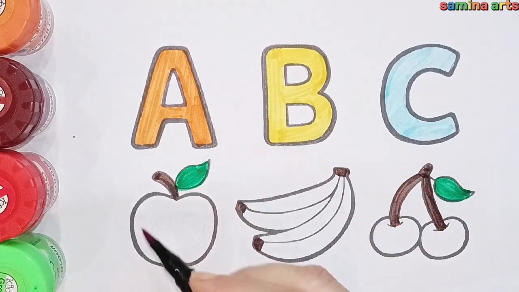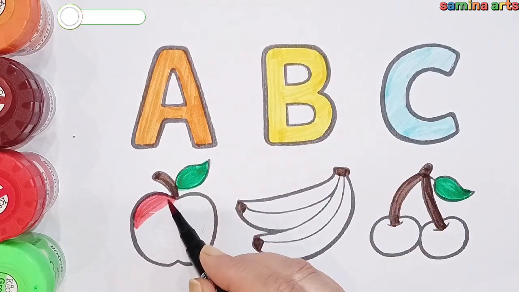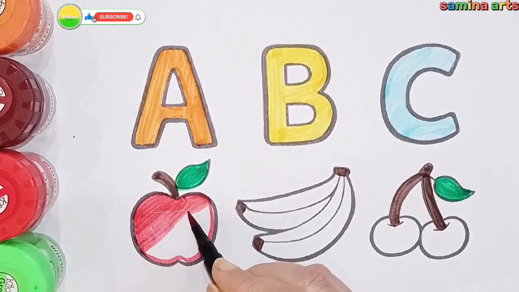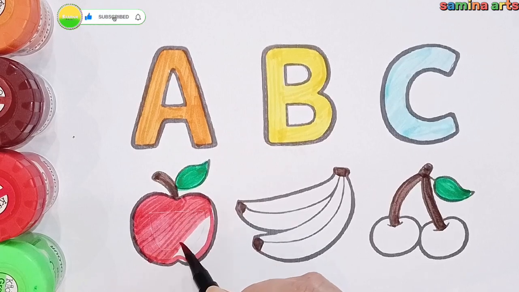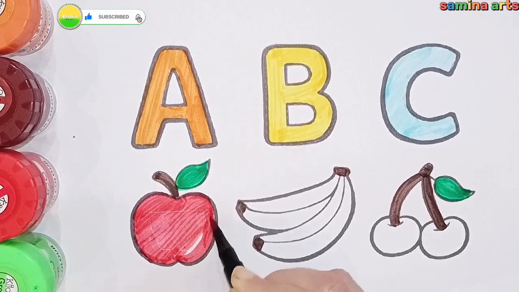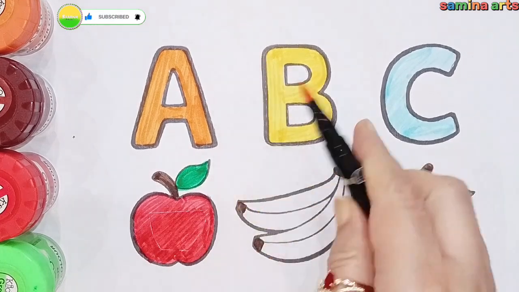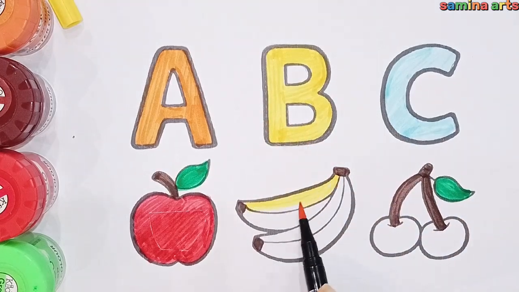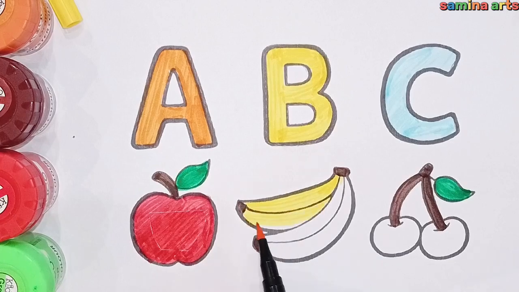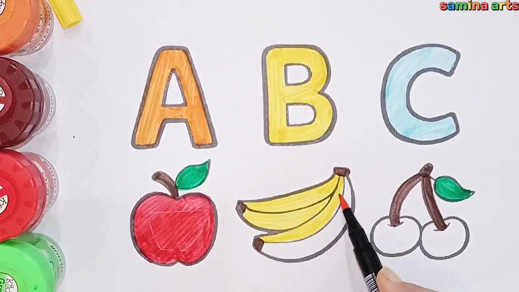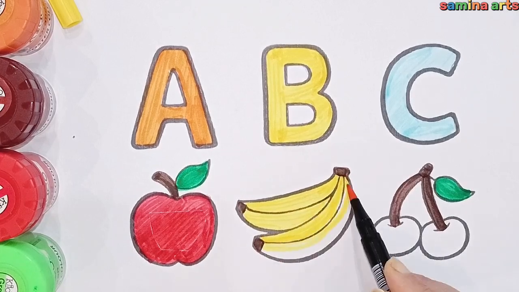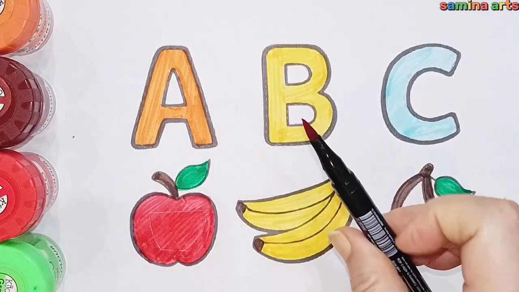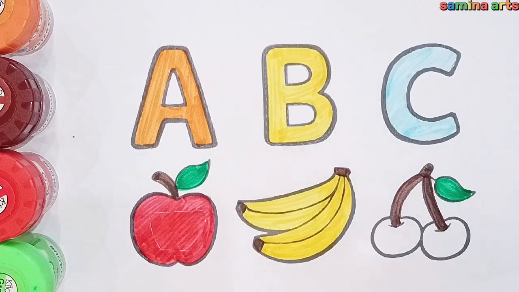Red color in apple. Yellow color in banana. Red color in cherry. I like the cherry.